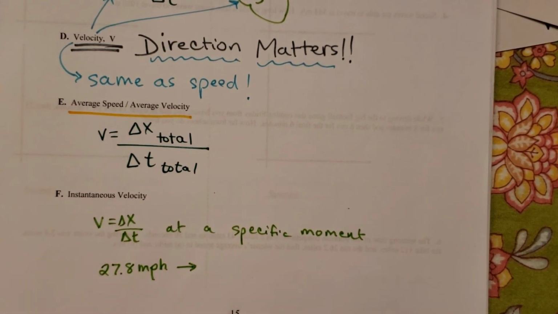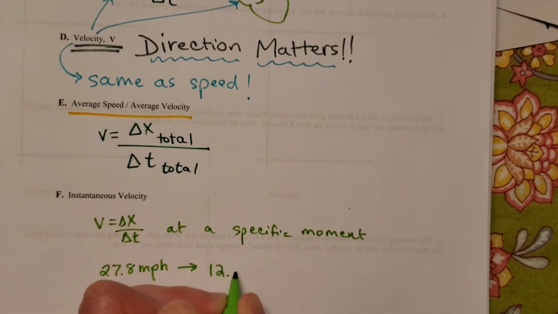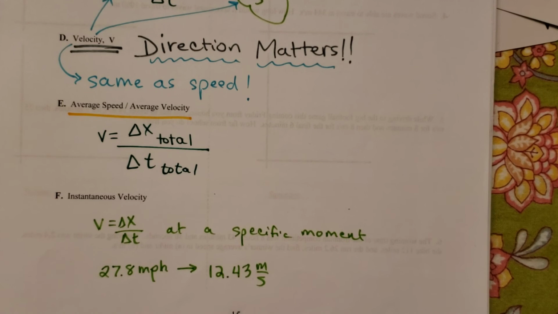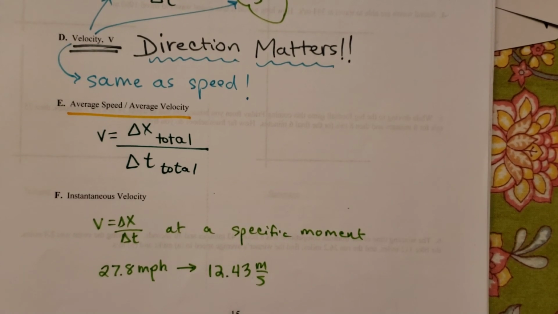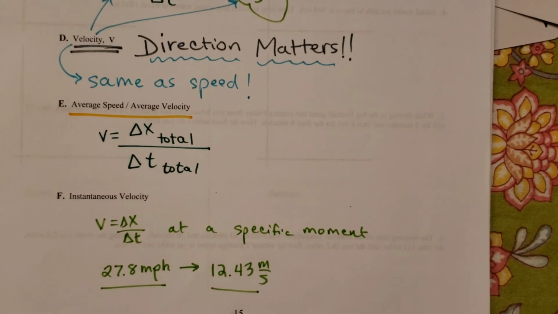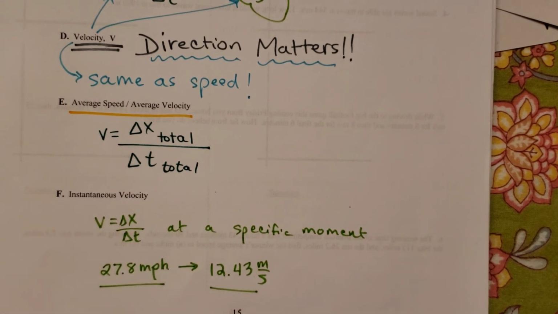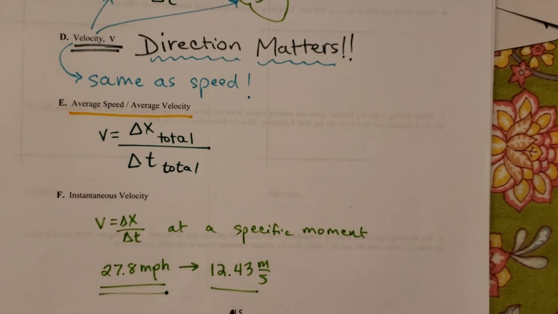But really that comes down to 12.43 meters per second if I convert it into my math physics units. He was clocked with a speed gun, a radar gun, when he was running in the Olympics. This was his top speed, his instantaneous speed right at that moment. That's what we saw as his top speed.